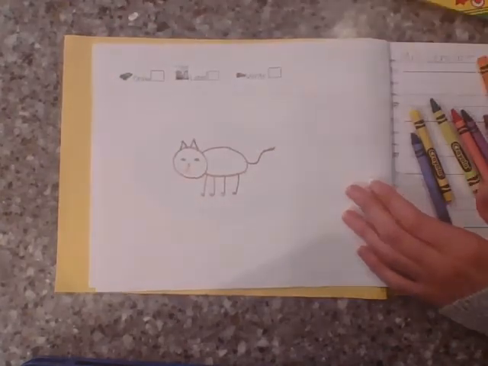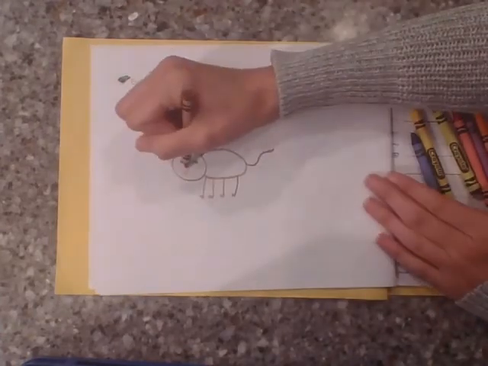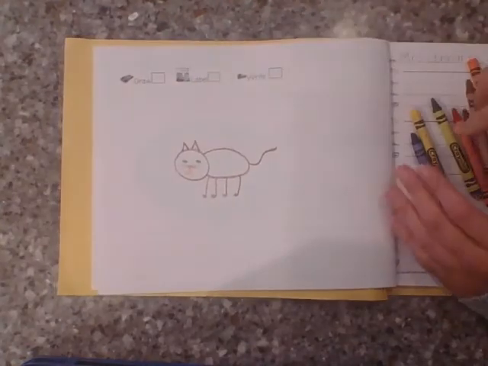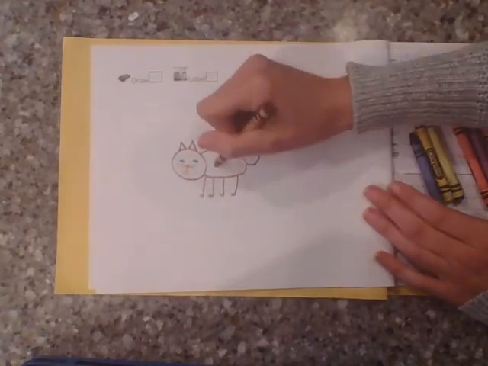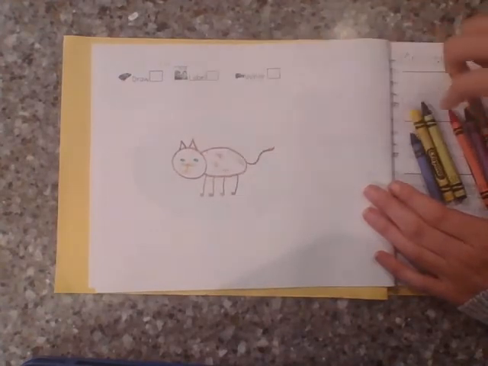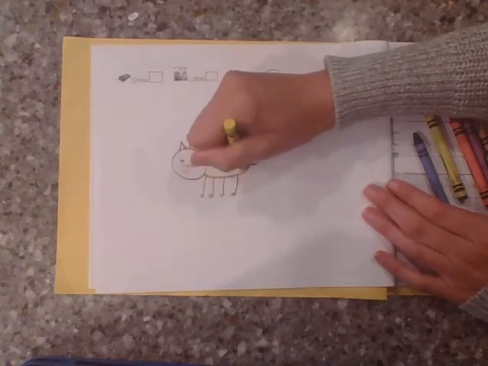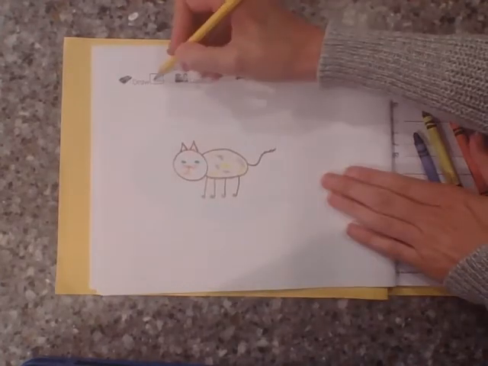And then my cat has whiskers. And I don't know where my black crayon is, so we're going to just do some brown whiskers. Actually, her whiskers are white, but that would be hard to see. And then, because she's all different colors, she's a calico, I'm just going to put some different colors in here. I don't know what happened to my black crayon, but I would put some black in there too. And she also has some white. So there's my cat. Now, I drew my picture.